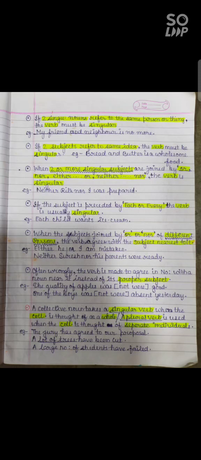So here, because we are talking about the quality, which is a singular presentation, hence the verb will be used is, was or is. Was for past form and is for present form.